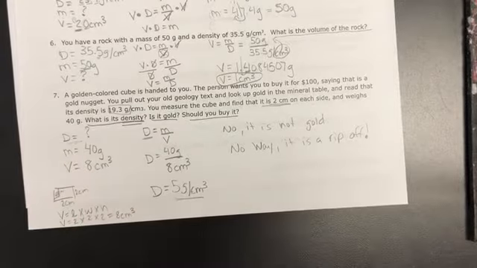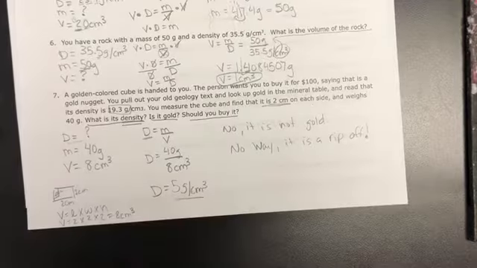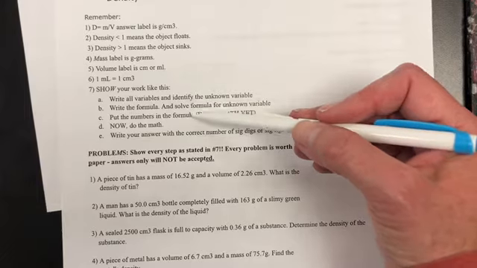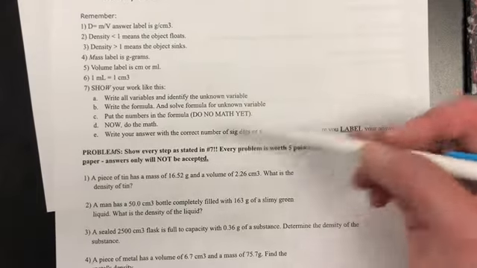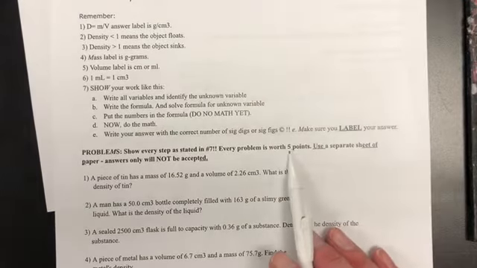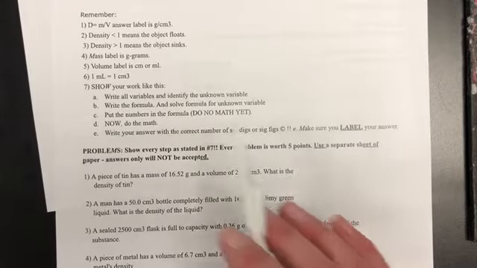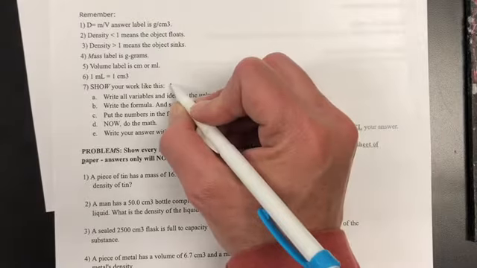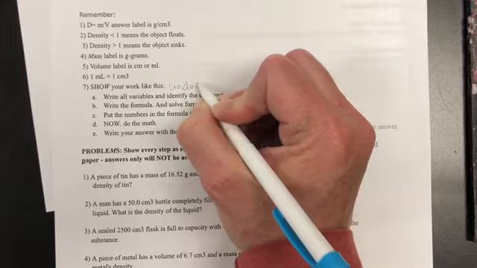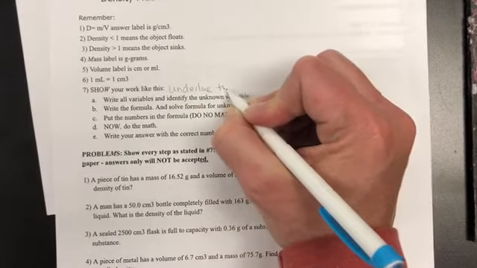Okay, so those are your practice problems. Hopefully this will help you. And so now, when you do this, make sure that you're going through each of these steps to solve this. Each one of these problems is going to be worth 5 points. Don't forget that you need to underline the question.